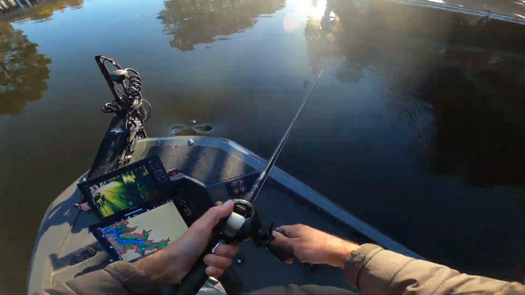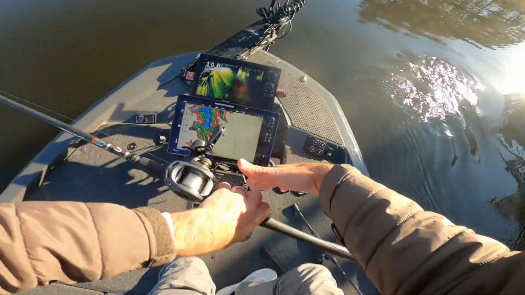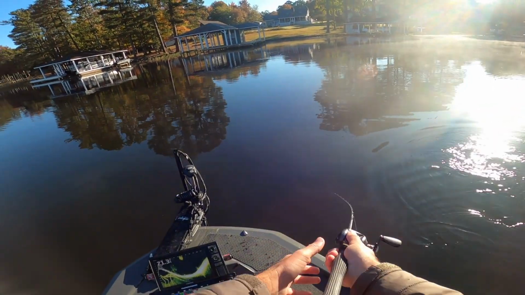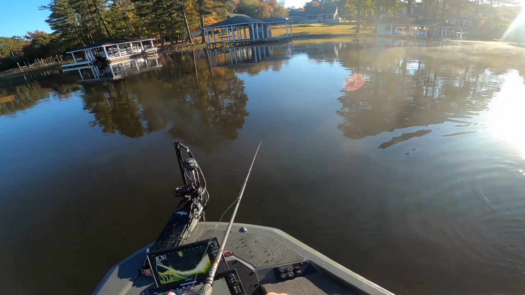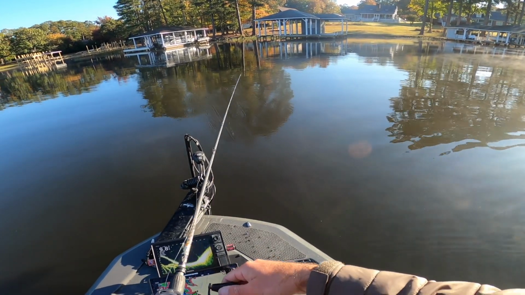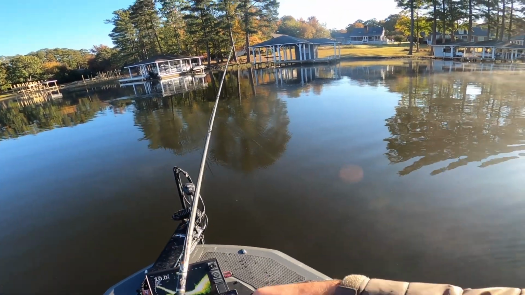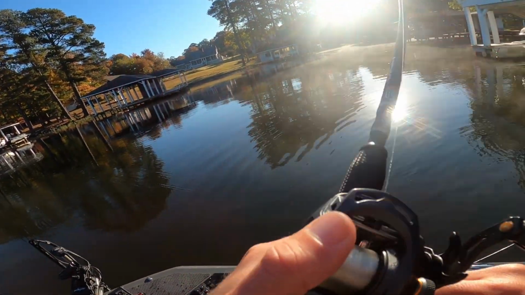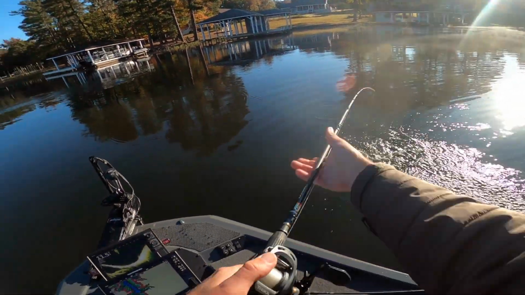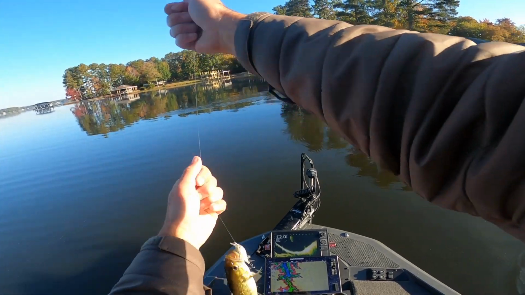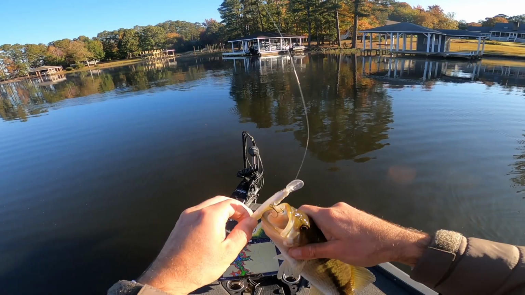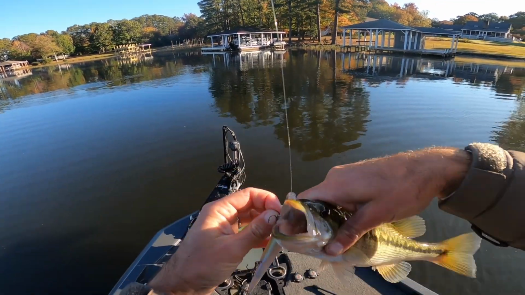Well, there's a school of them out there. I'm chasing that bait. Pick up the jerk bait. See if we can, oh yeah. There he is. We won't count him for either team.